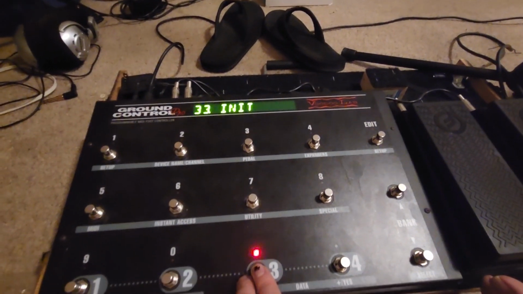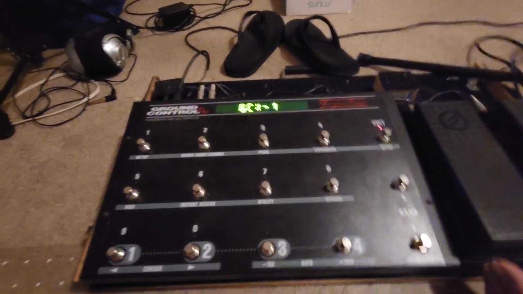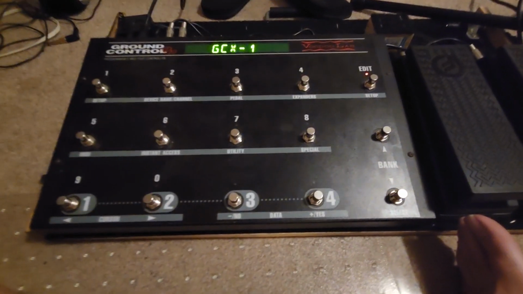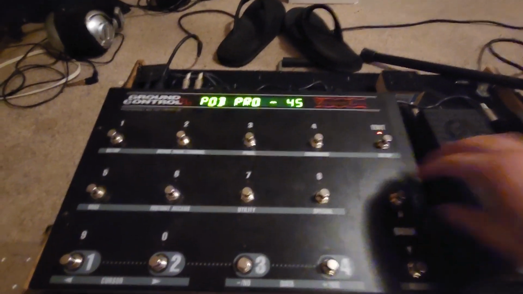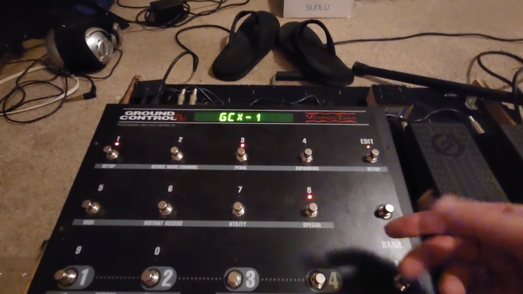As you can see, because I did the assignment for the loops here, when I change my preset here, it's going to set those up. So I'm going to change to number 2. I don't have anything set up for this, so if we go into our assignments here, as you can see, I don't have any of these lit up. If it was set up, these buttons would be lit up. And yeah, that corresponds with what we have here. That's all.